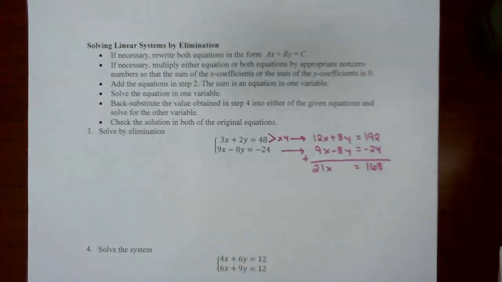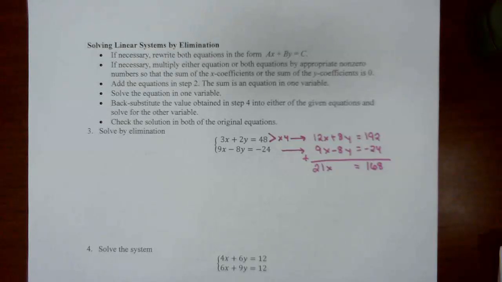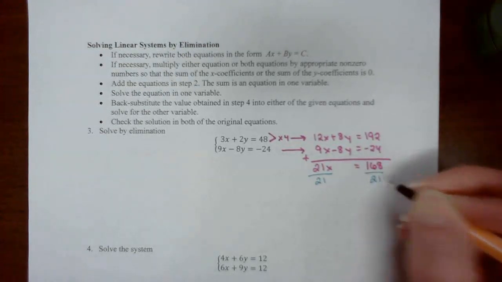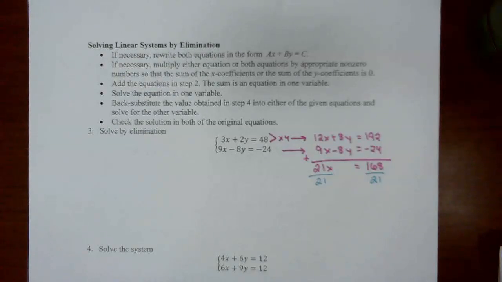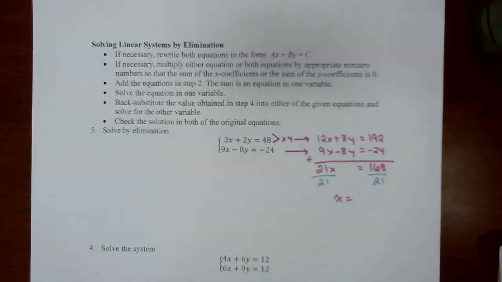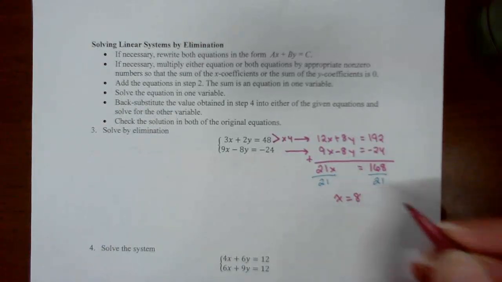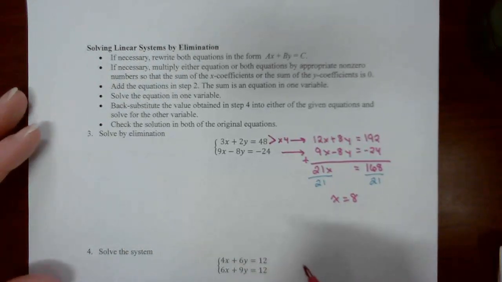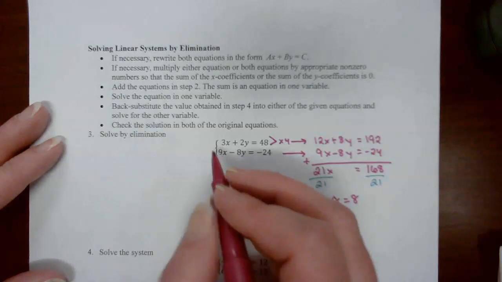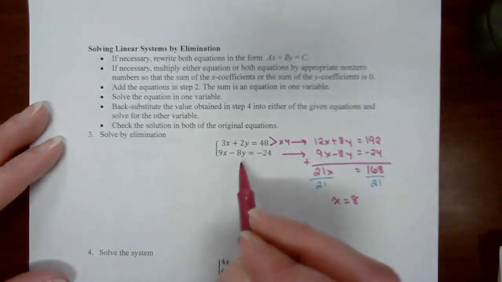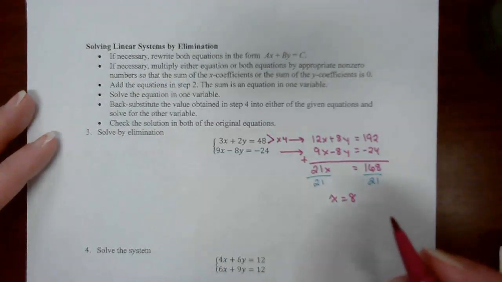One thing I like about the elimination method is after that step, solving for the first variable is super easy. So I get x equals 8. Now I'm not done though, because we still need a whole point. Now we can plug this back into either of the given equations, these first equations.